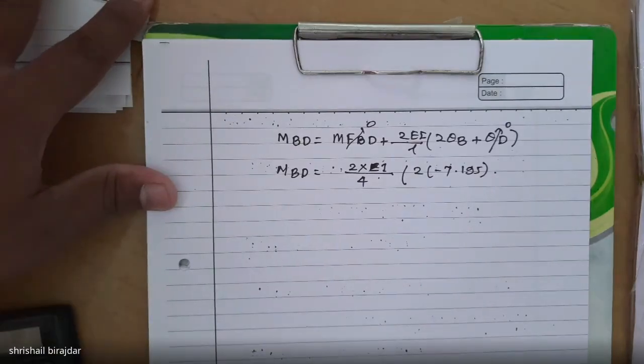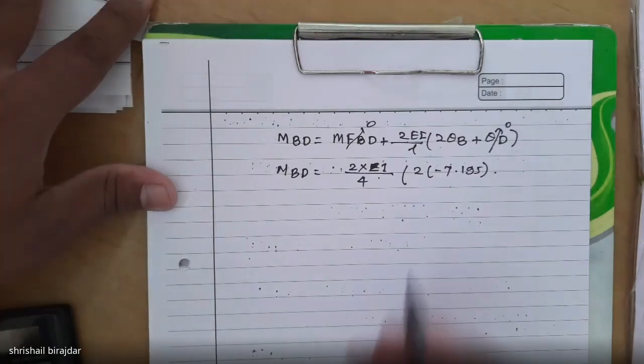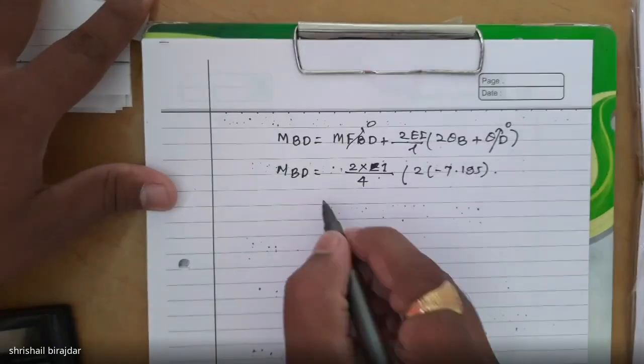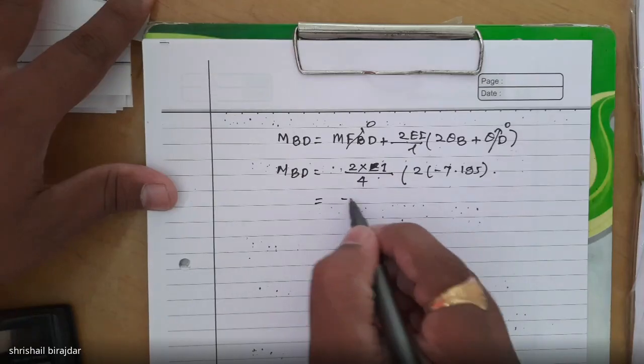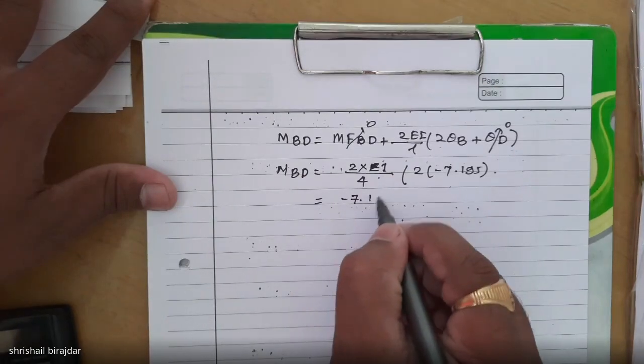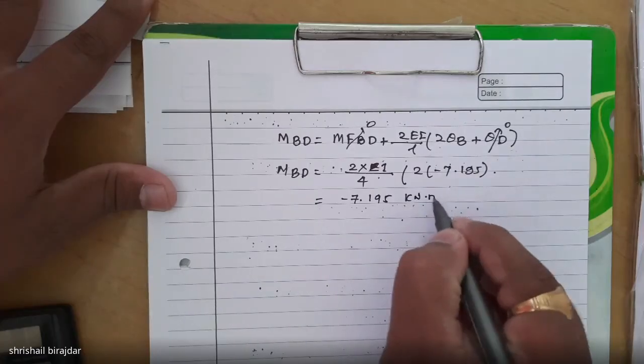How much did it work out to be? Please let me know. Okay, exactly, it works out to be the same, 7.196 kilonewton meter.